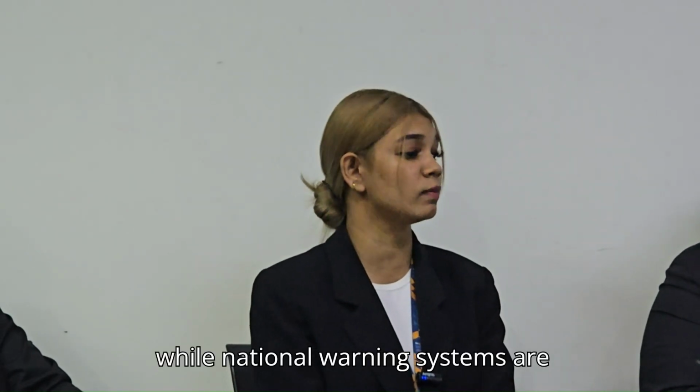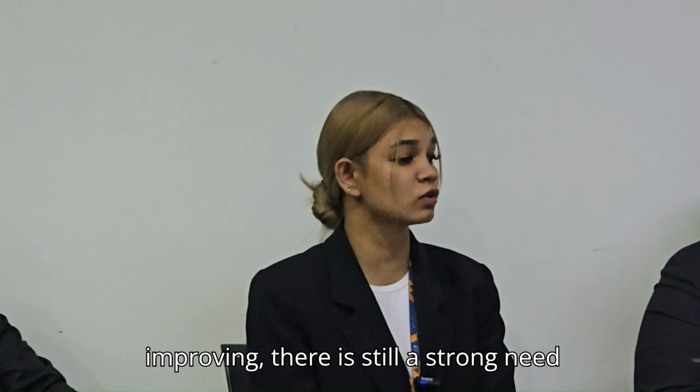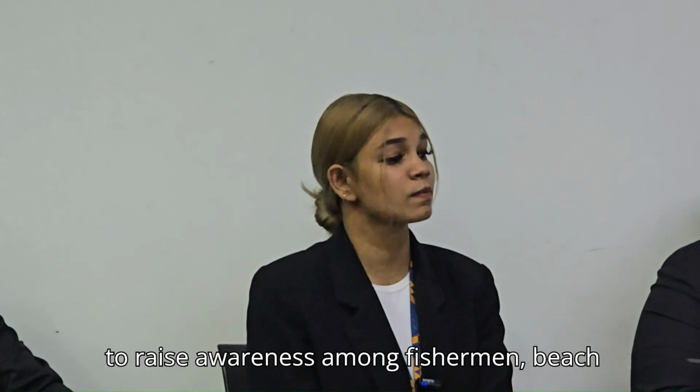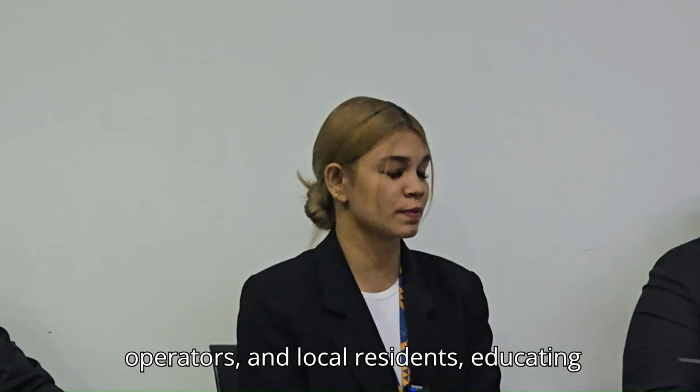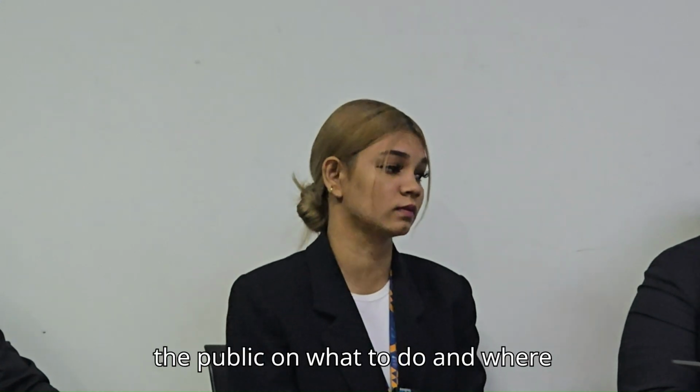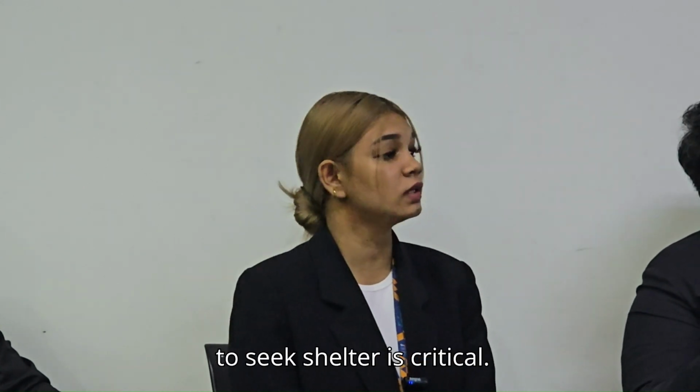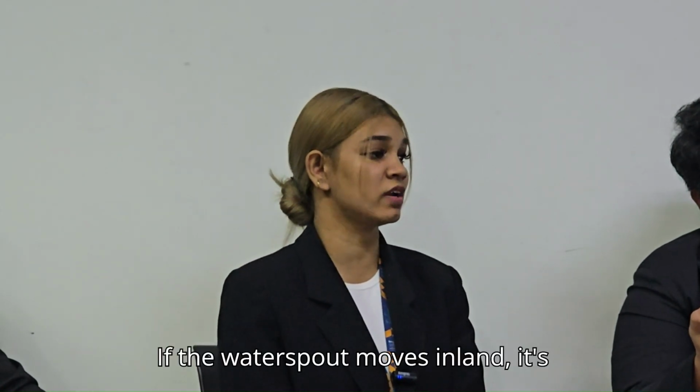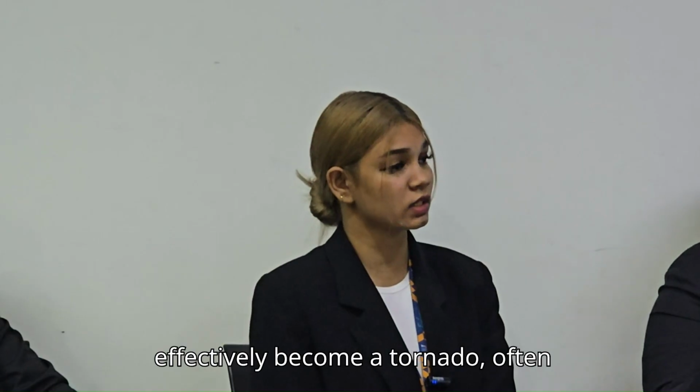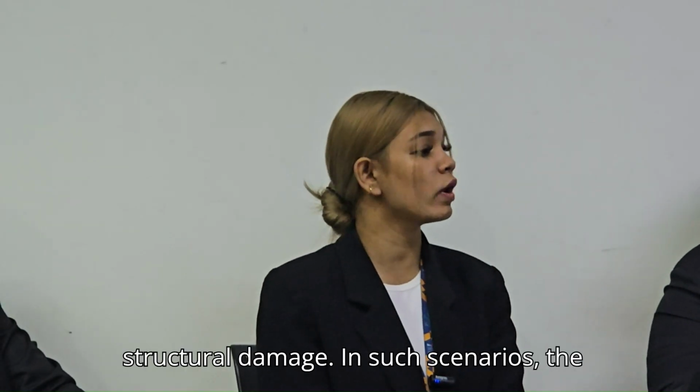While national warning systems are improving, there is still a strong need to raise awareness among fishermen, beach operators, and local residents. Educating the public on what to do and where to seek shelter is critical. If the waterspout moves inland, it effectively becomes a tornado, often bringing strong winds and causing structural damage.